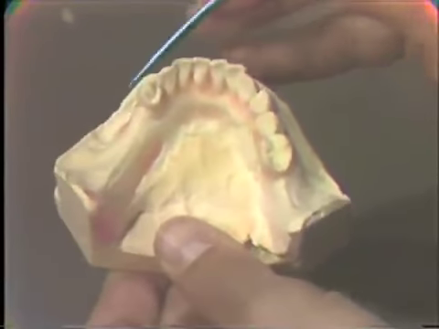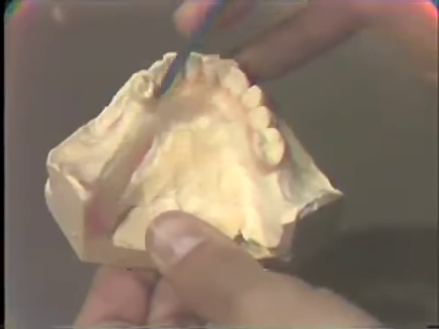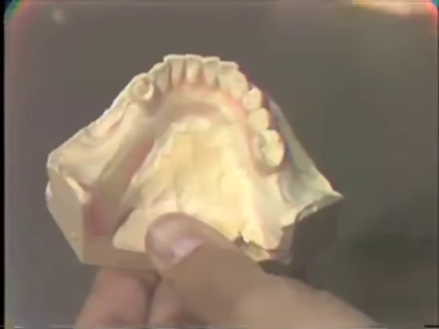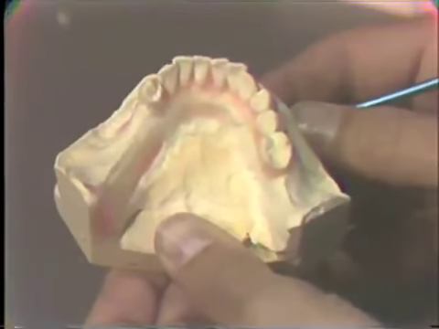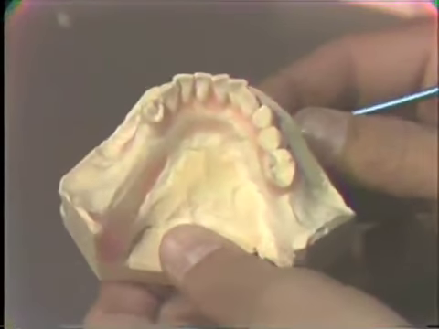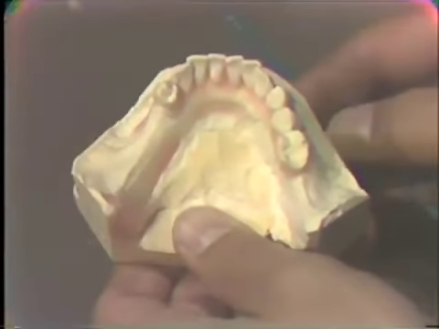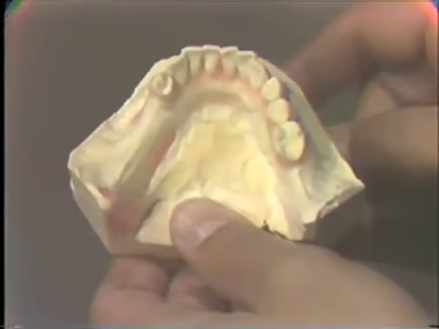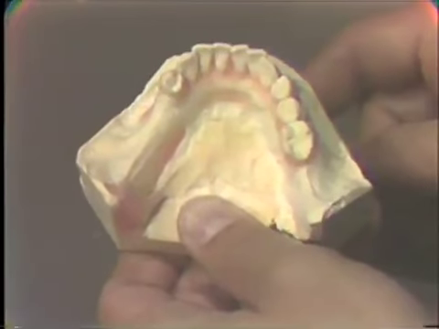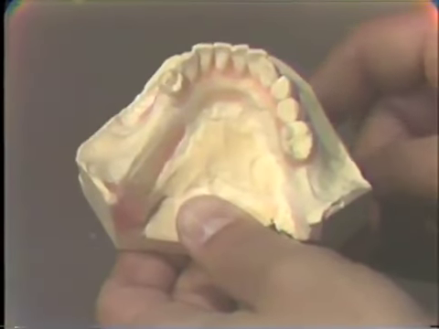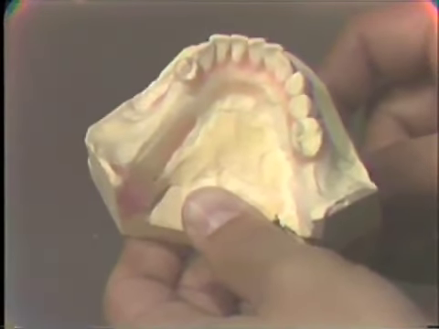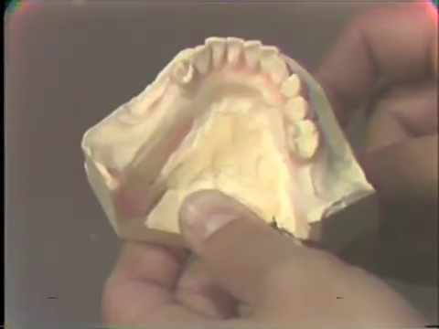And so these areas on the lingual of the teeth should be blocked out with the wax, because we're going to place the acrylic while it's soft, and it will set up on this cast or cure directly to the cast, and we want to be able to get this acrylic off without fracturing the teeth.